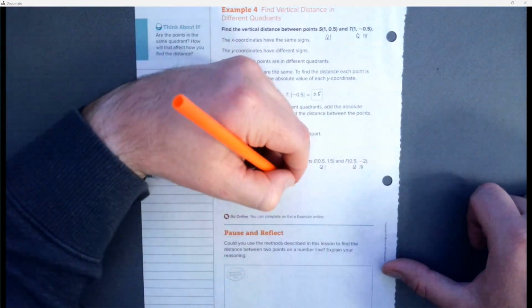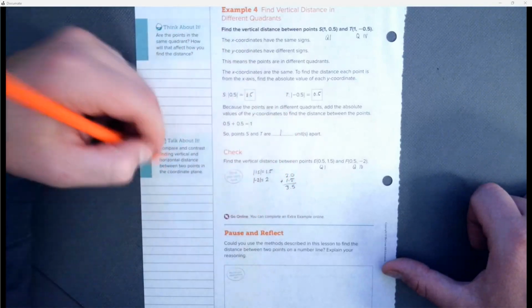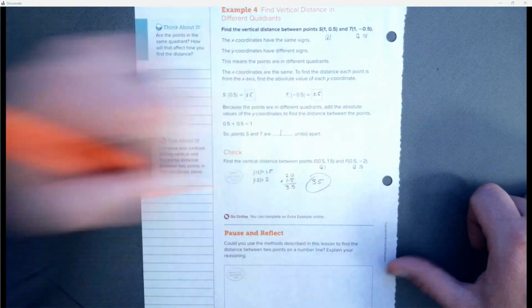5 plus 0 is 5. Bring our decimal down. 2 plus 1 is 3. So points E and F are 3.5 units apart.